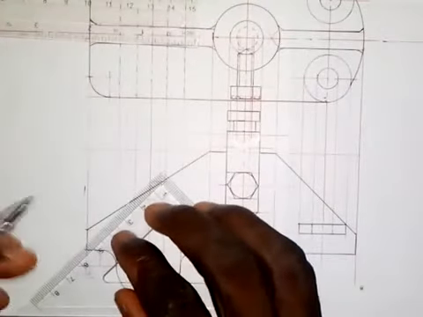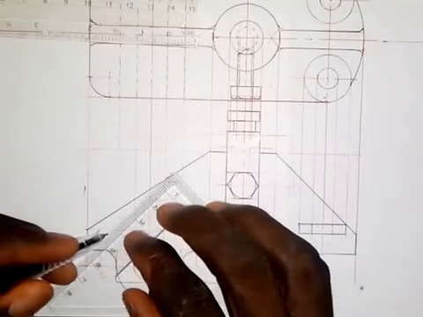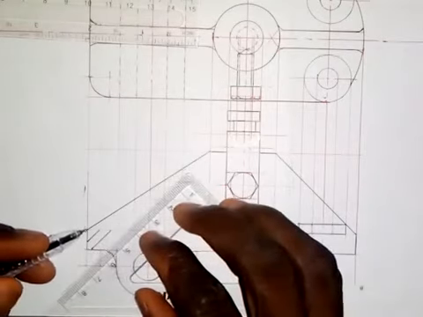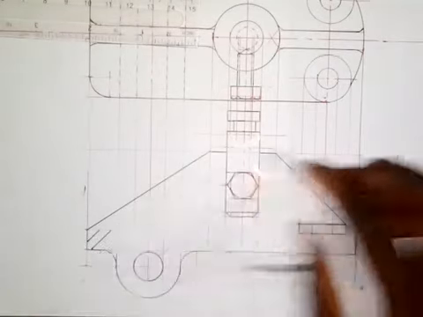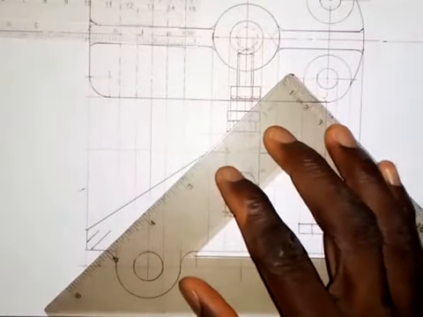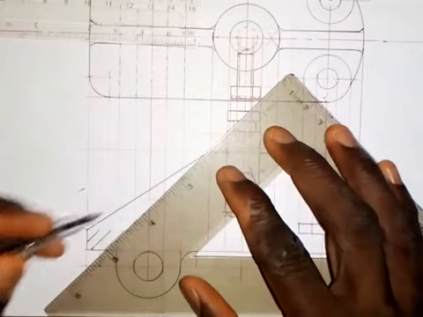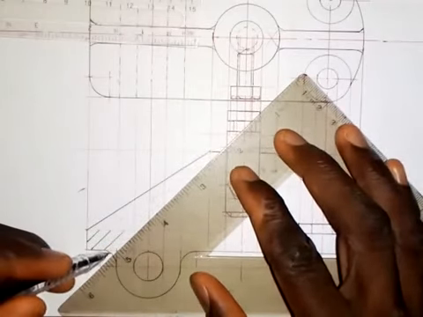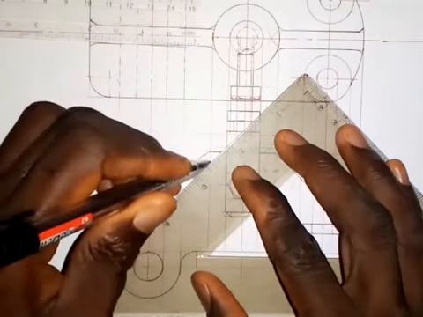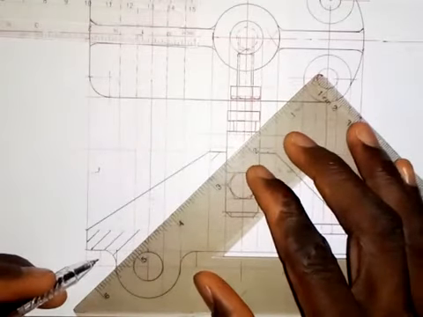So with our 45-degree set square, I'll produce the hatching lines now. So don't forget that the hatching lines are parallel to each other, and they are also equally spaced. So let me use a big set square. Okay. So we are not to hatch the web, so I'm leaving the web alone.